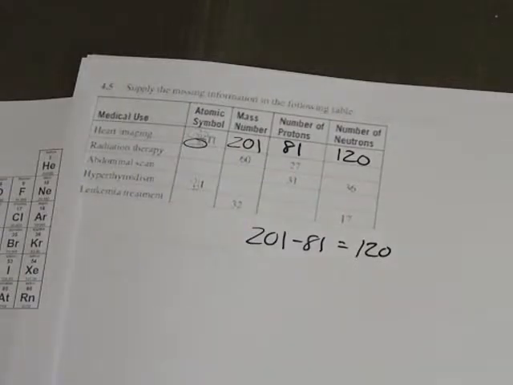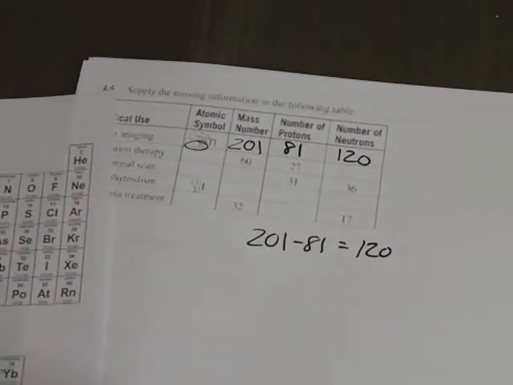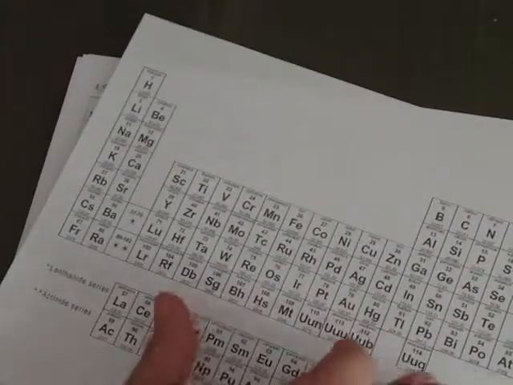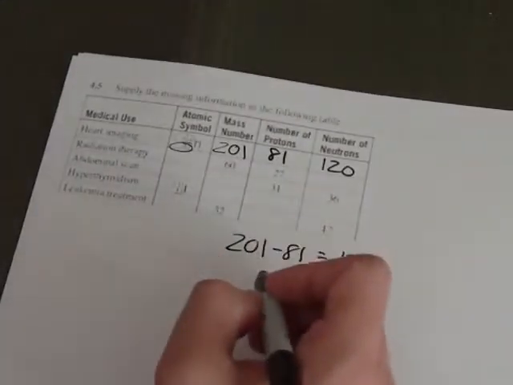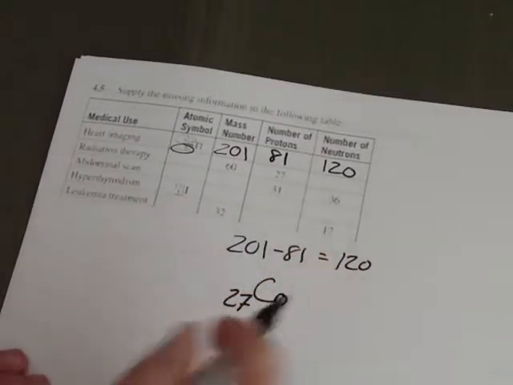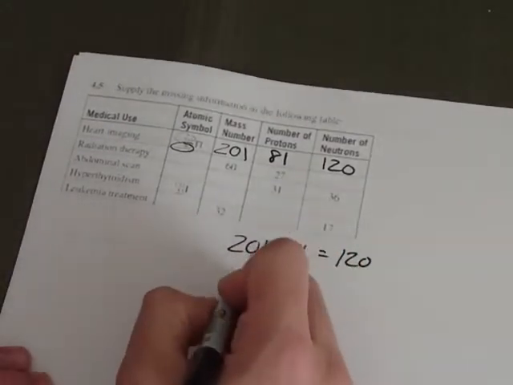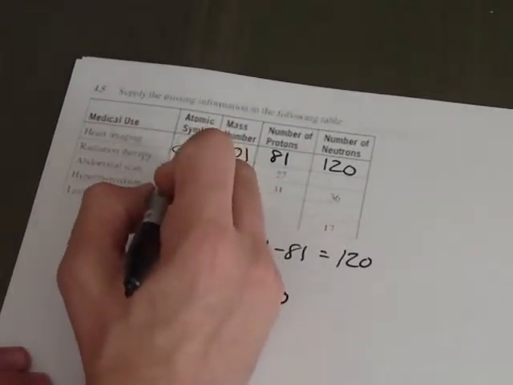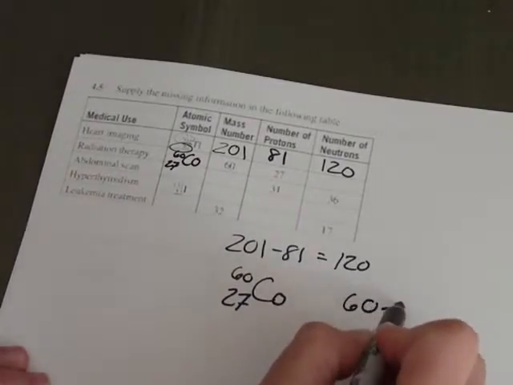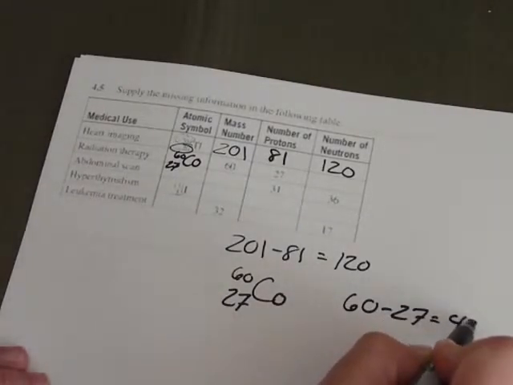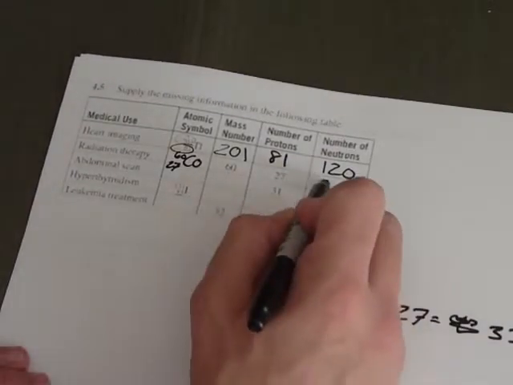The next one is an isotope being used for radiation therapy. It says the number of protons is 27. Right off the bat, we use our periodic table, and it's going to be cobalt. Cobalt has an atomic number of 27, and it has a mass number of 60. That's how we would write our symbol. Then the number of neutrons is going to be 60 minus 27, and we get 33 neutrons.